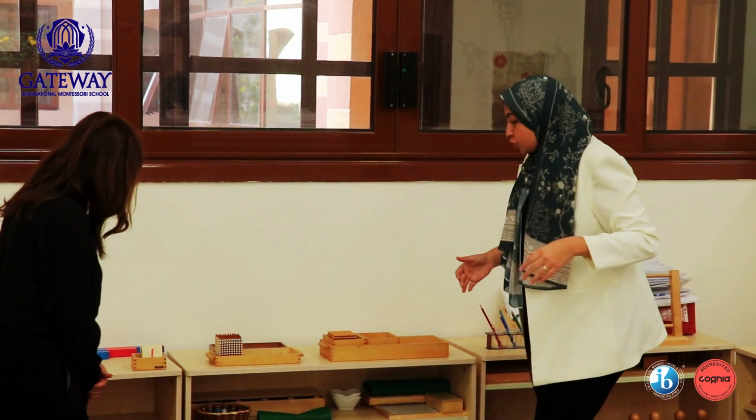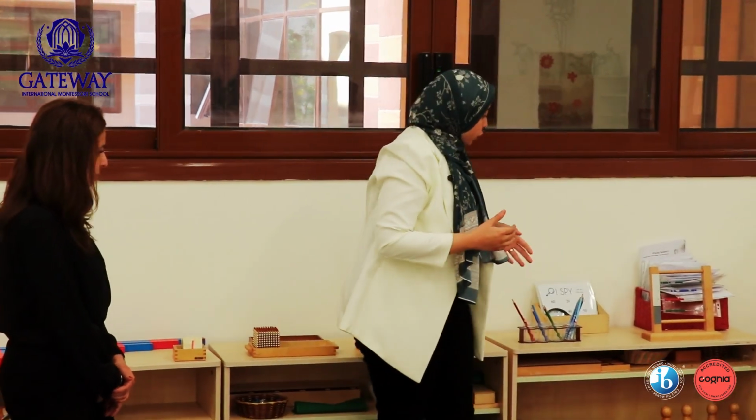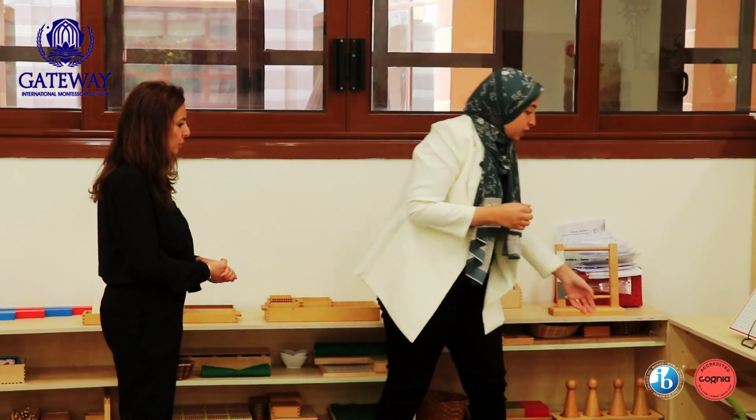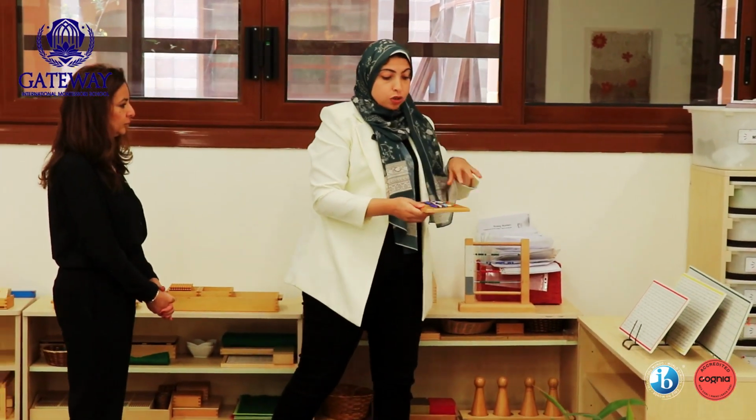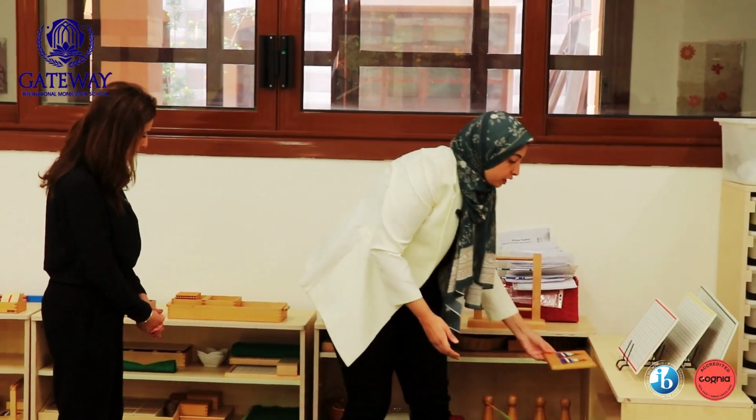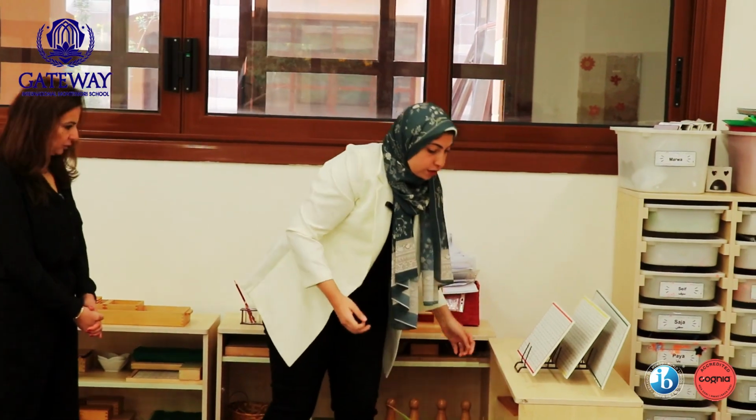Then we prepare them for operations. We start with addition and then multiplication. And it's all from concrete. Always from concrete. Yes, exactly. We move to boards and charts. They learn first the addition through the concrete materials, and then they start recording and writing. That's about the math area.